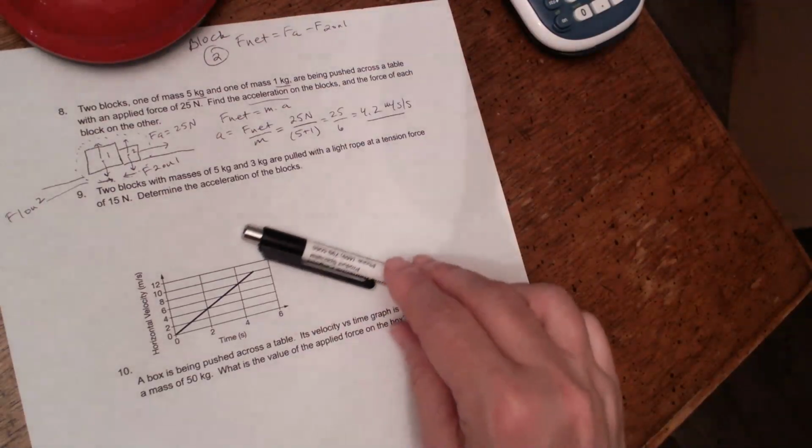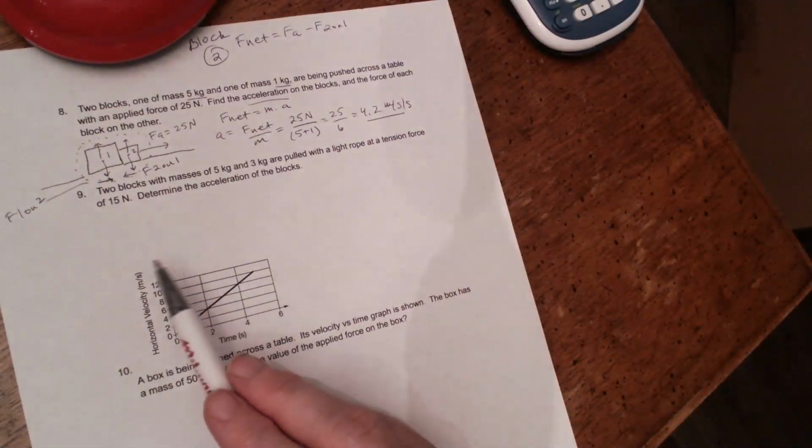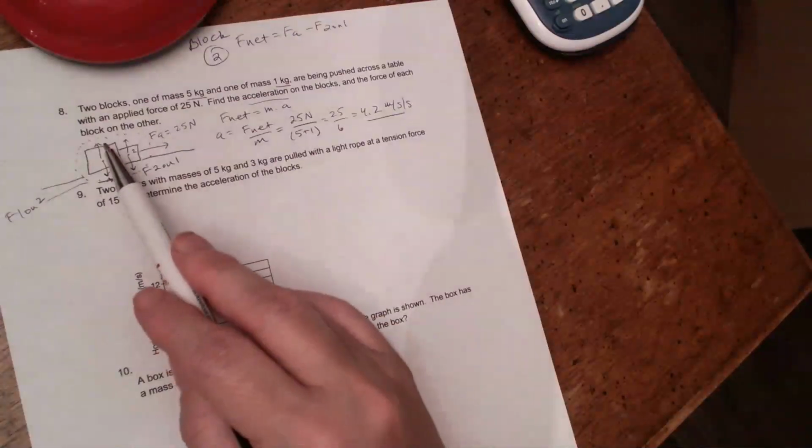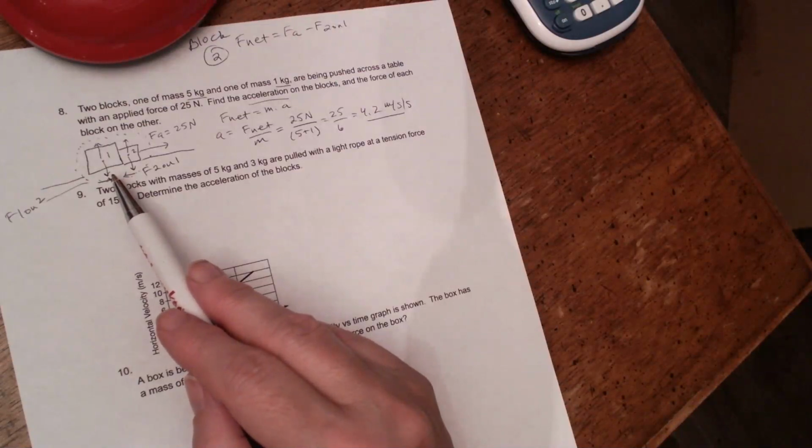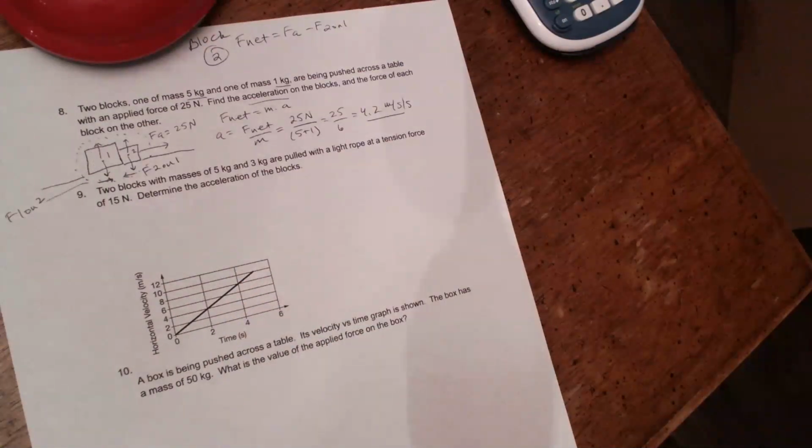Okay, we're going to look at a couple of Newton's third law scenarios. This is where, instead of just one object, we're going to have a system of objects, and they're going to be connected together somehow. And we're going to use Newton's third law to help us with these.